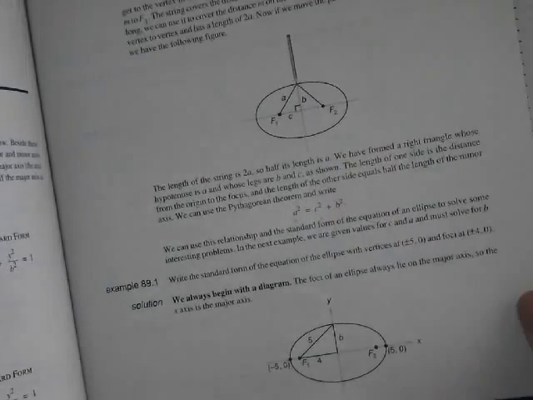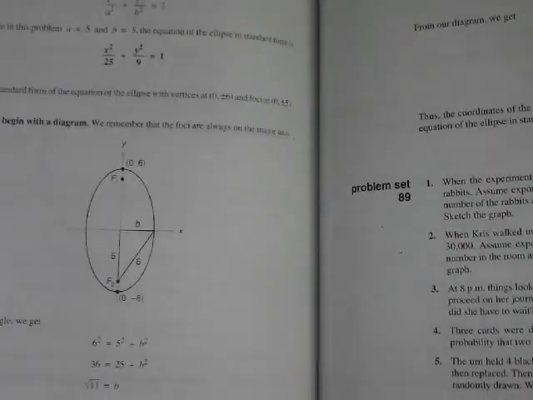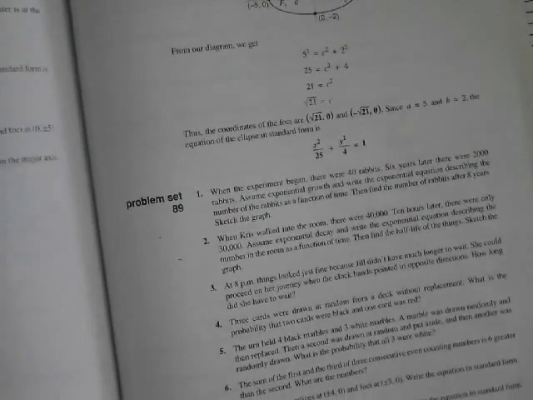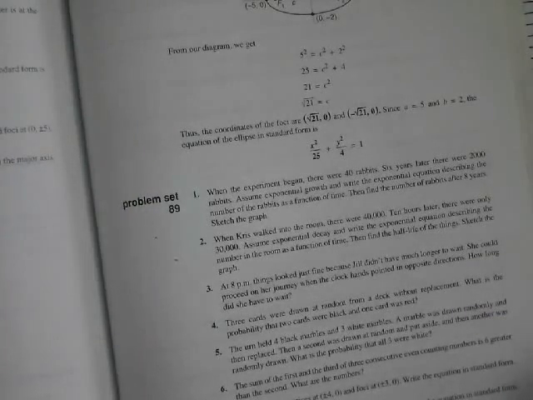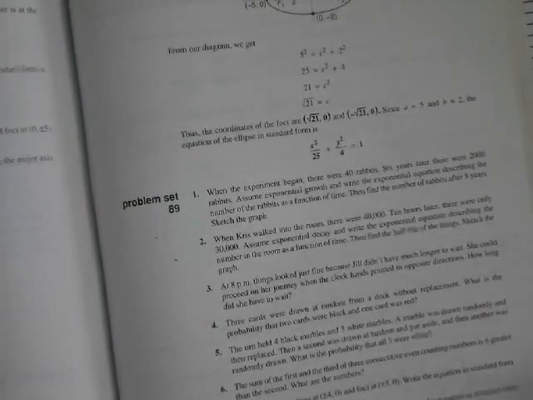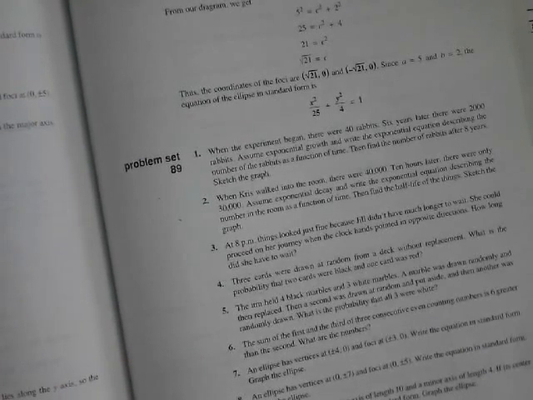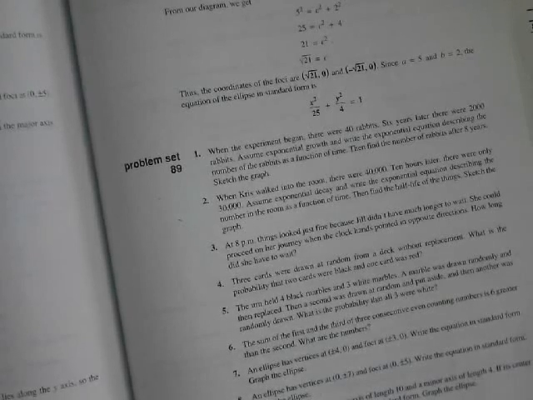Okay, so I think all that there is left for me to do is probably just show you how to do one. So we'll do that. The one that they have us doing is 89, number 8. It's almost always number 8. So it says an ellipse has vertices. I'll write it down on my paper first. I know you can't see what I'm writing, but then I'll put it up here where you can see it.